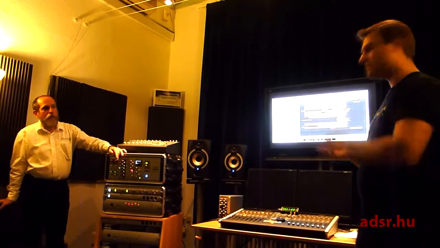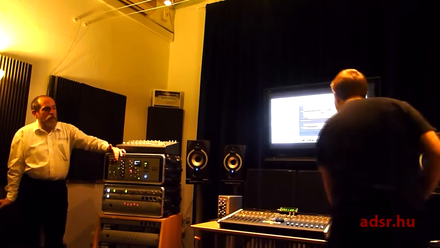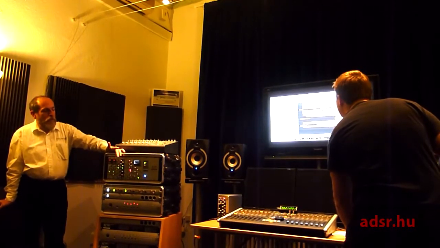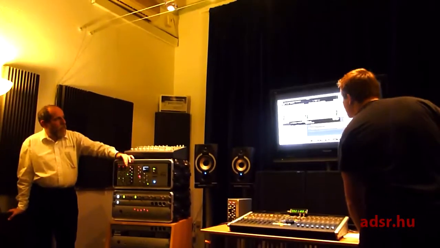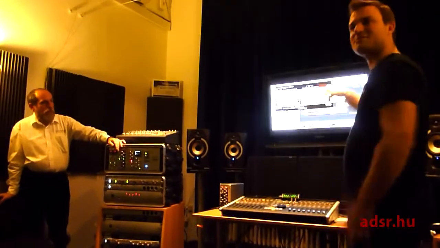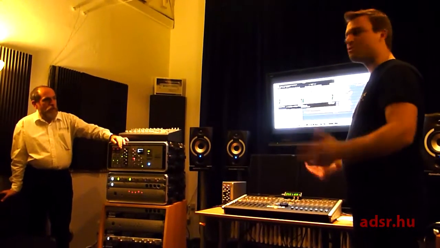And also this comes with SSL plugins: the Duende channel strip and bus compressor. So this one with the filters, the 4-band EQ, compression, gate, and this is the same sound as we have on our digital consoles.